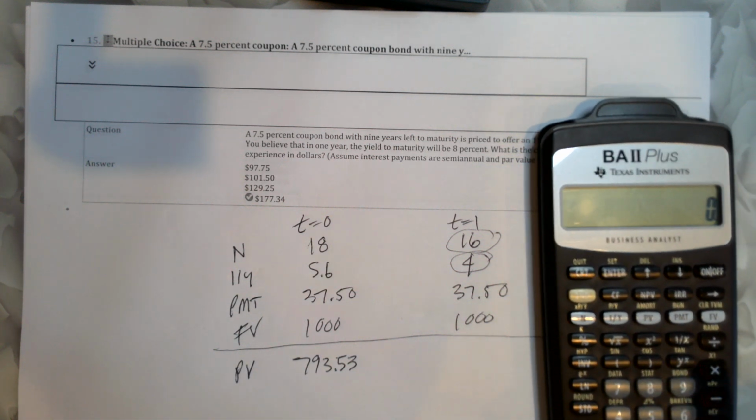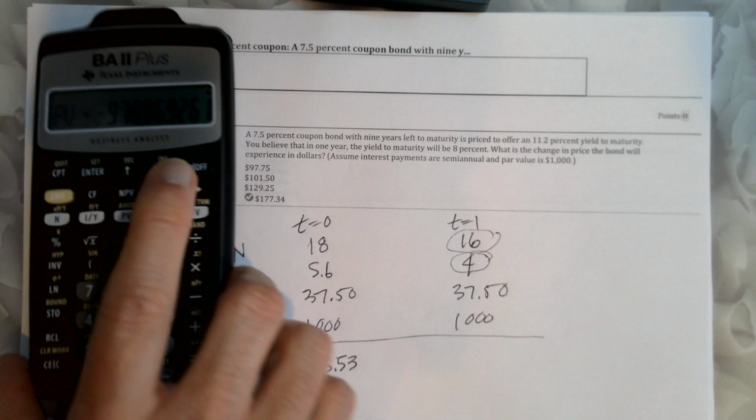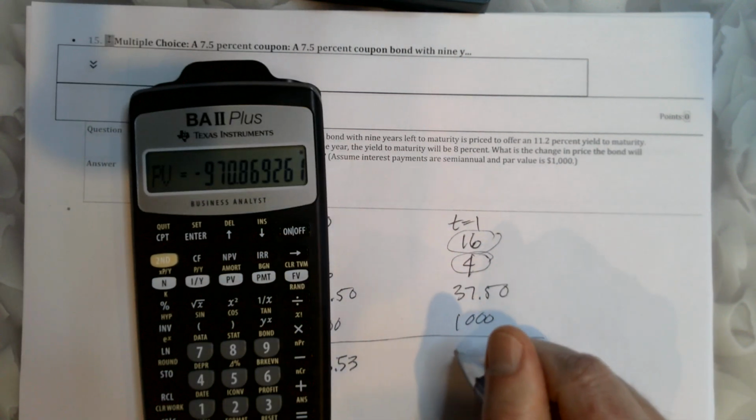Here's what I'm going to do. I'm going to change 16 to n, and I'm going to say 4 I per y, and then I'm going to compute present value again. And this time I'm getting $970.87.